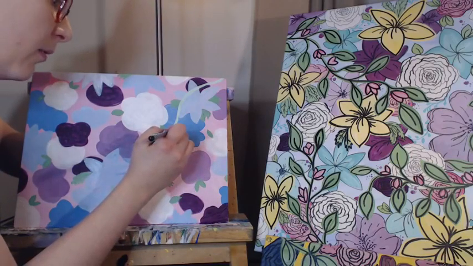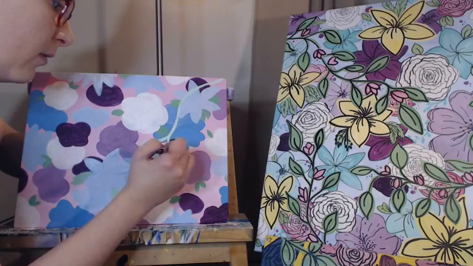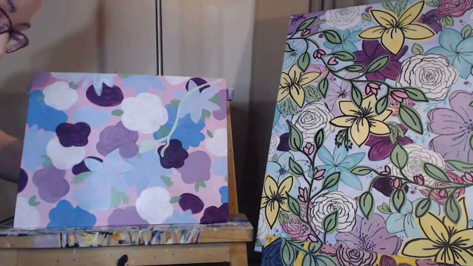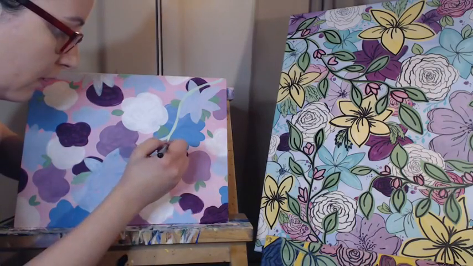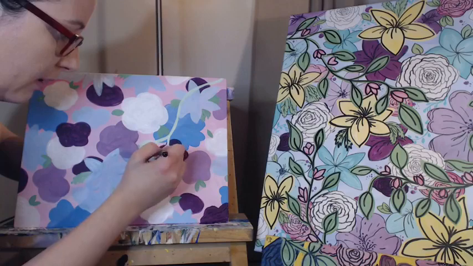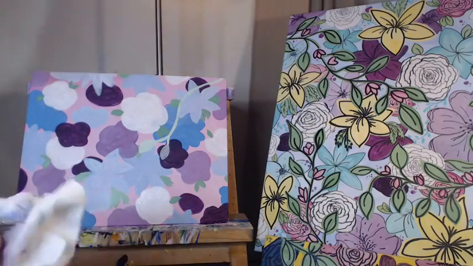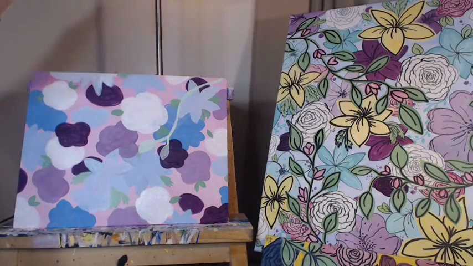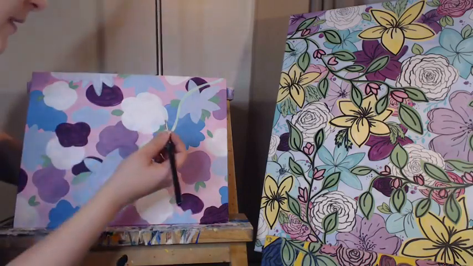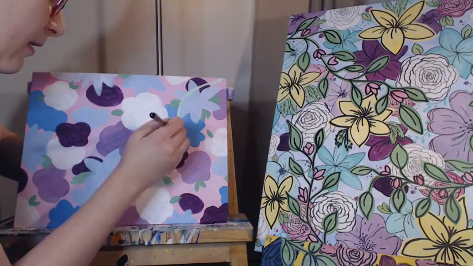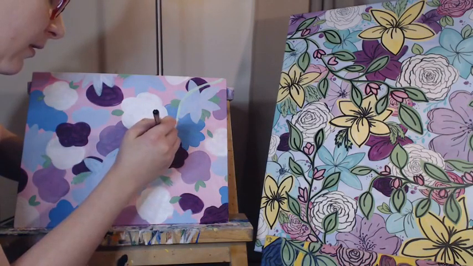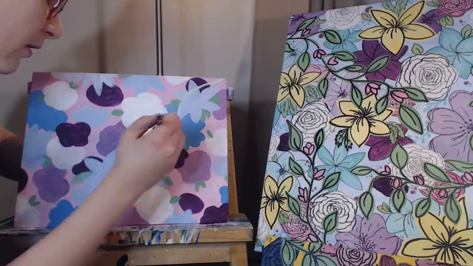And then I'm going to come out and, ooh, that's on top of purple. Definitely going to have to go over that one again, but that's okay. And another one's going to come out, and I'm going to do another leaf there.